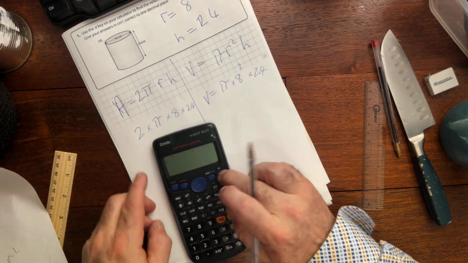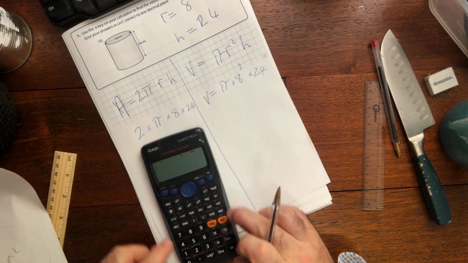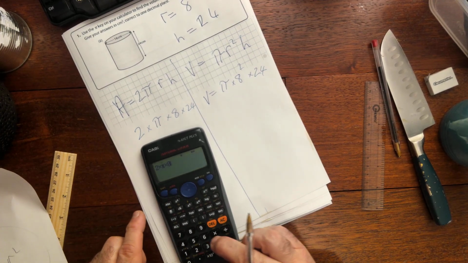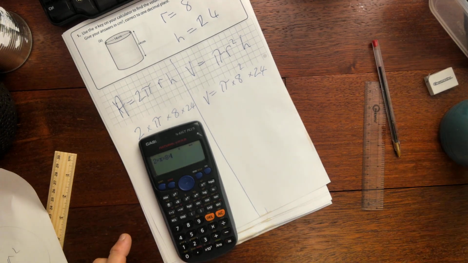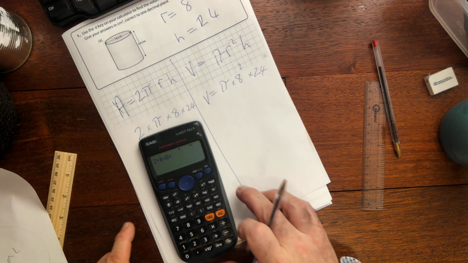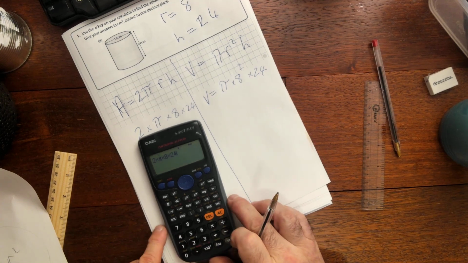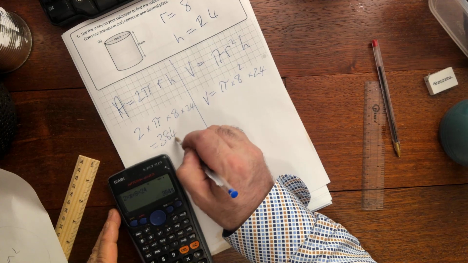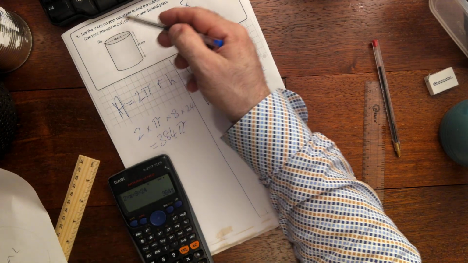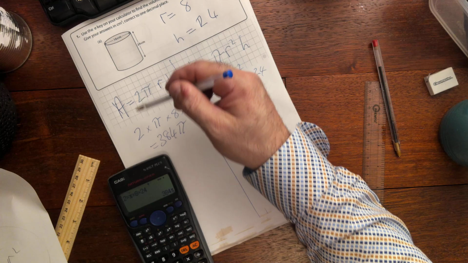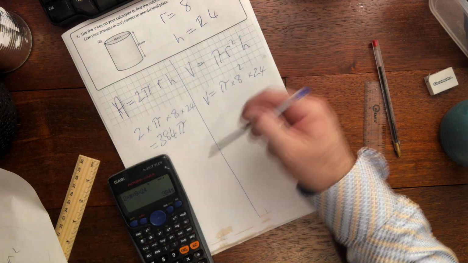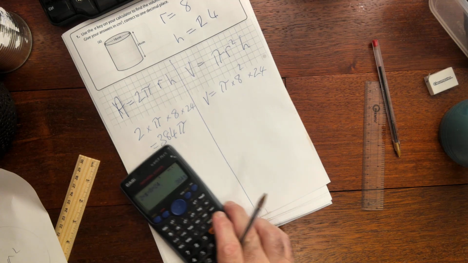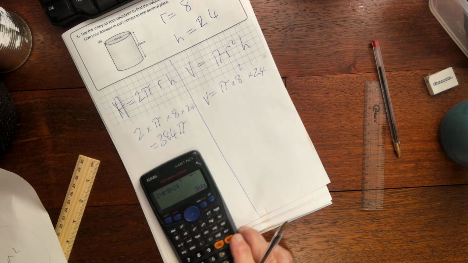So let's start on the left. We have 2 by pi by 8 by, I'll take that out of this picture, it looks a bit ominous, by 24 equals 384 pi. So when they ask you, we're always answering in terms of pi, and always approximately to 2 decimal places, and so on, because otherwise it's very frustrating, and it takes the fun out of maths. And maths is a pile of fun, as you know.